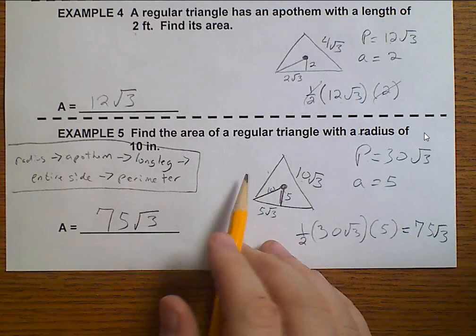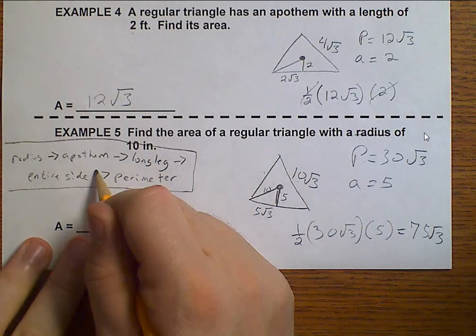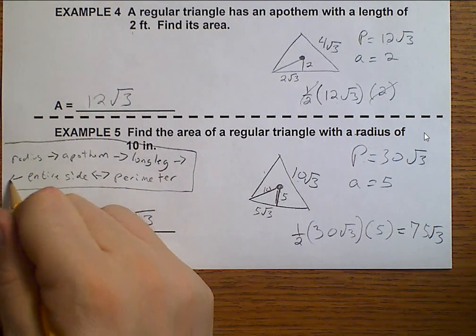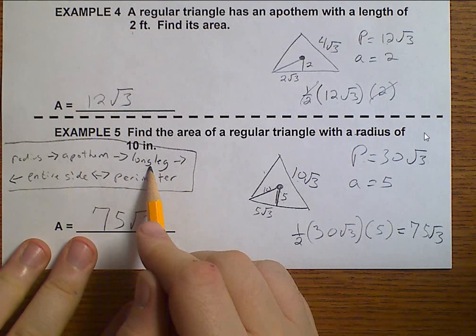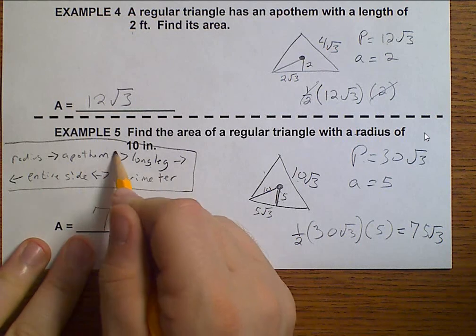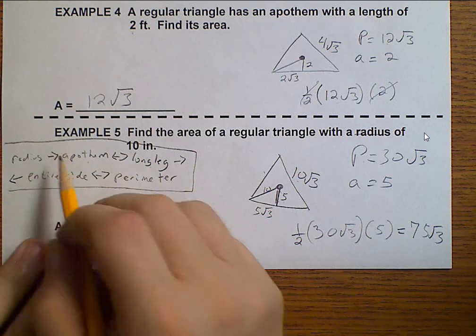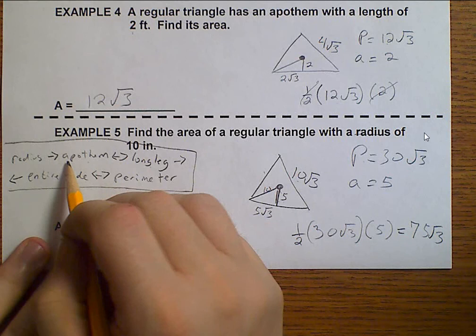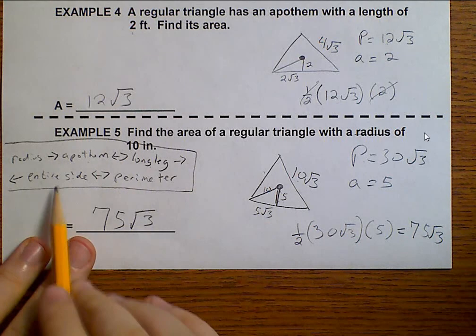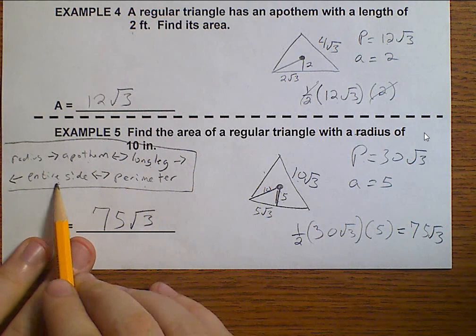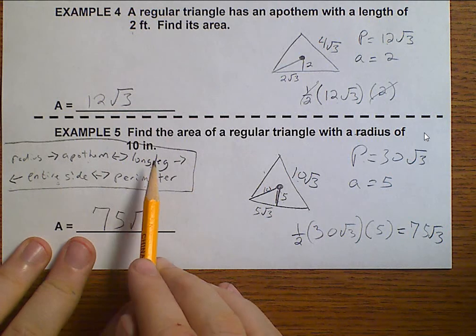Now, if they give us the perimeter, we can use that to find the entire side, which we can then use to find the long leg, which we can then use to find the apothem. And we don't ever need to find the radius. Given the radius, we can find the apothem. If they give you the side, you can use that to find the perimeter, and you can use that to find the long leg, which you can use to find the apothem.